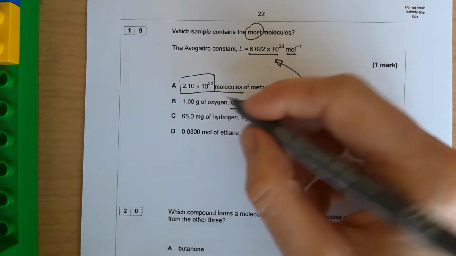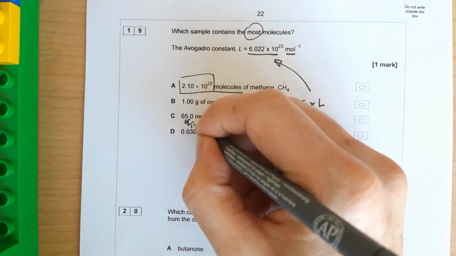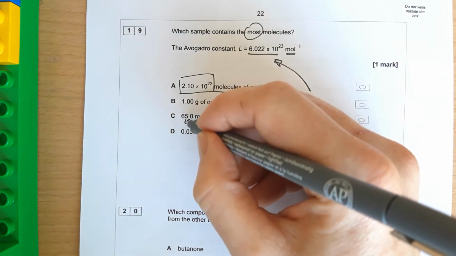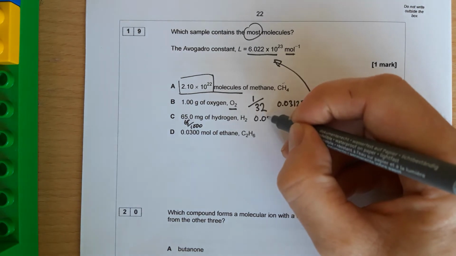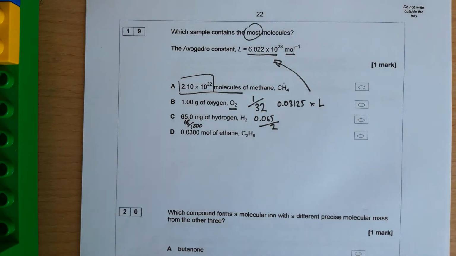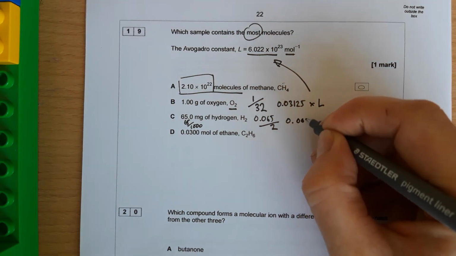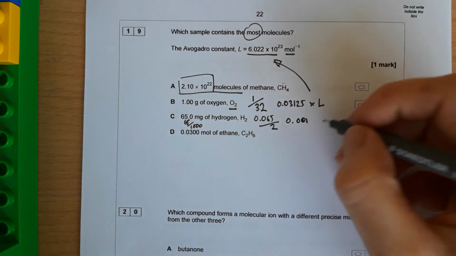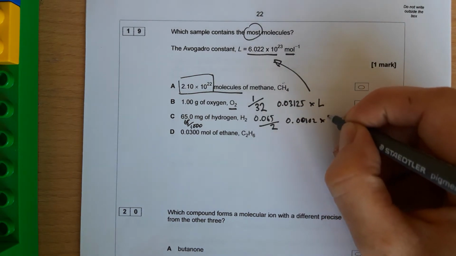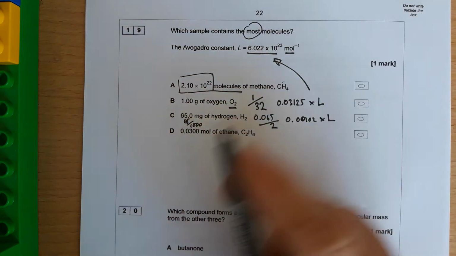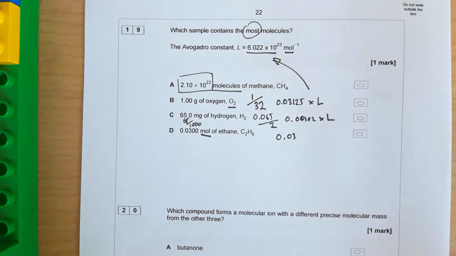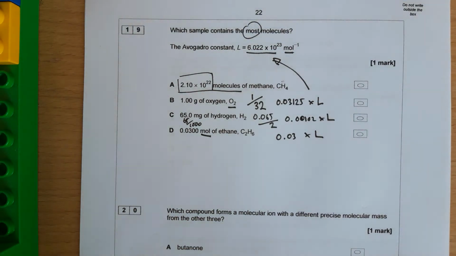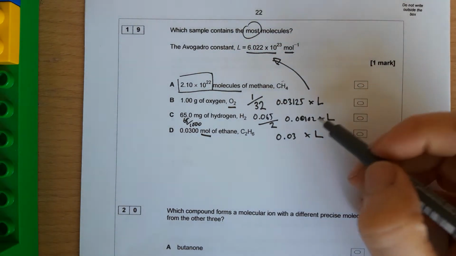Right, I times that by Avogadro's number. Next one, 65 milligrams. So I need to turn that into grams. So 65 divided by 1,000. 65 divided by 10 is 6.5. 65 divided by 100 is 0.65. So 0.065 grams. 0.065 divided by 2 equals 0.00102 moles, which you then times by Avogadro's number. And this one is 0.03 moles, which you then times by Avogadro's number, because it tells you that you don't have to do anything with that many moles. So I've got 0.03 times Avogadro, and 0.001.